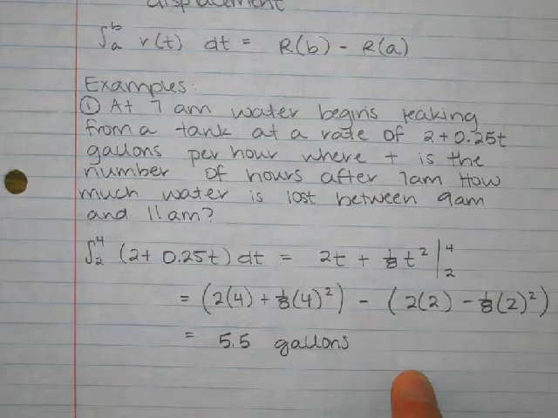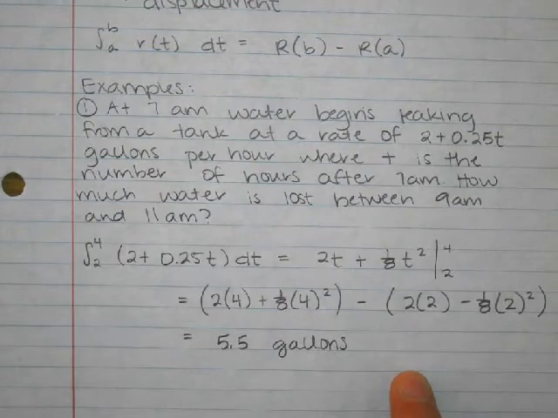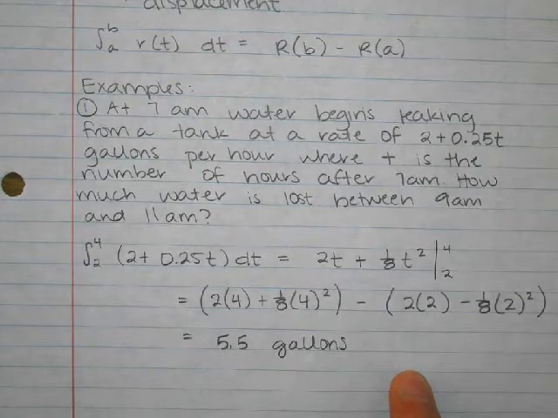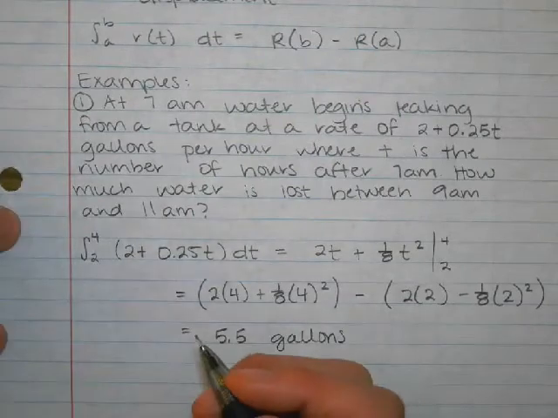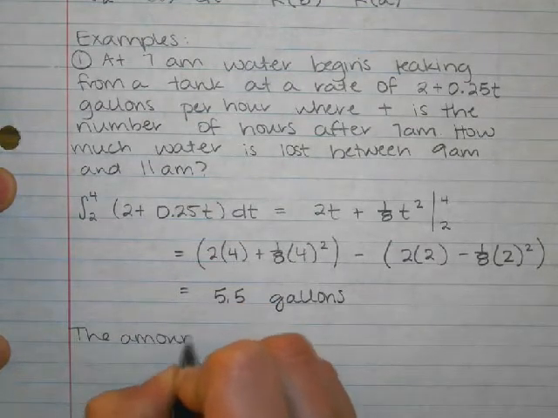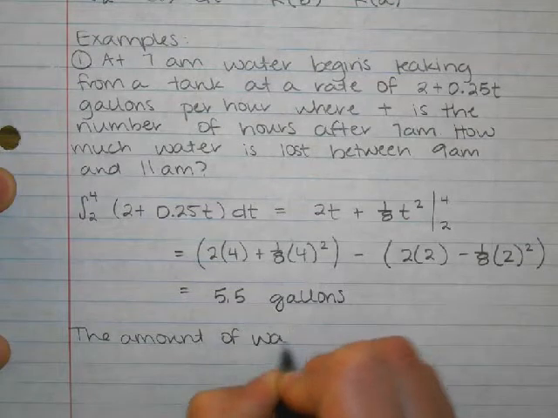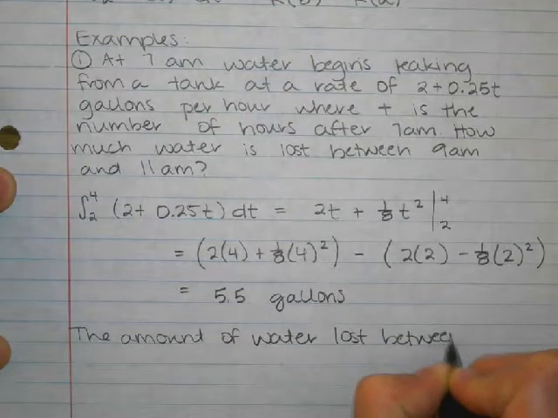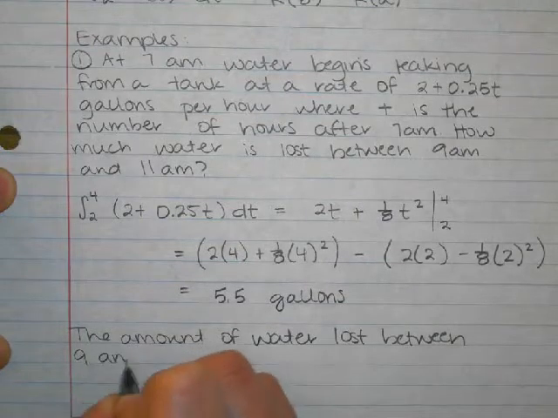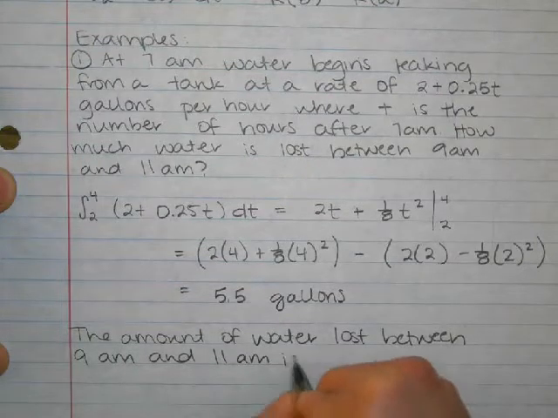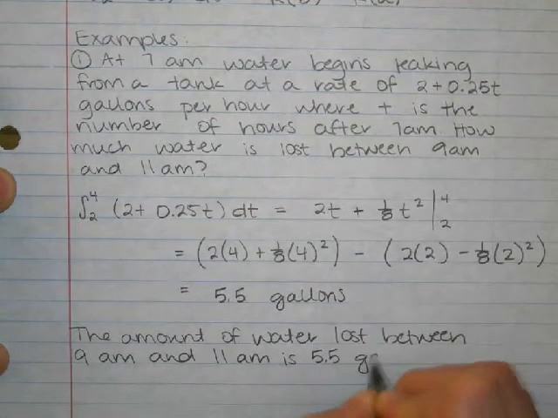So the math that we're doing here is not necessarily new. We just have to recognize when the situation is appropriate for us to use it. So we're going to write our answer in a sentence because that's what we do with story problems. I know you guys love it. So the amount of water lost between 9 a.m. and 11 a.m. is 5.5 gallons.